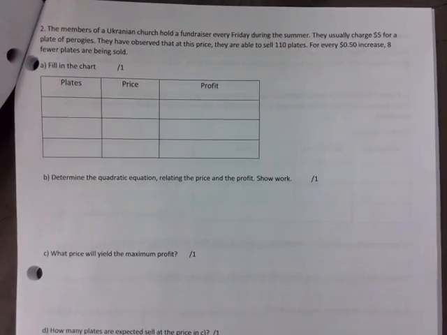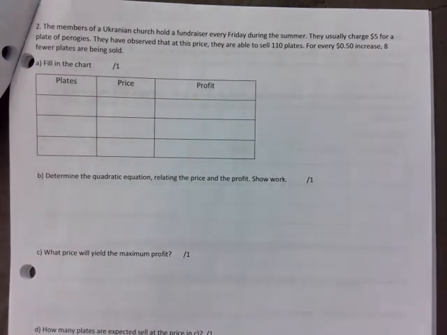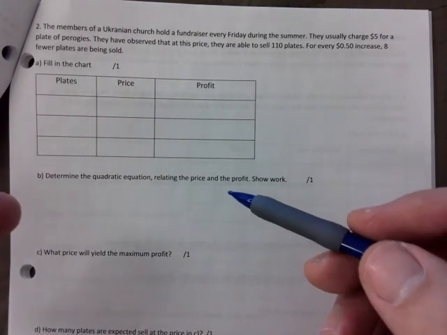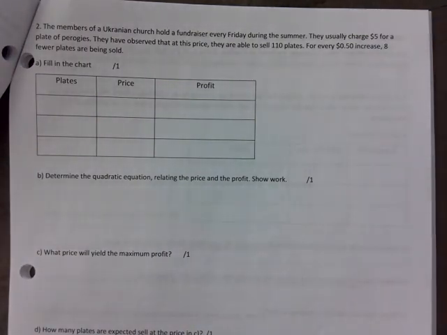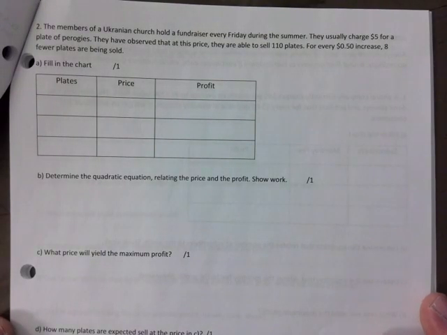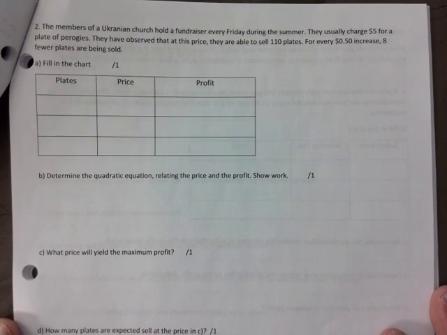And I want you to fill in the table, come up with the equation, answer basically all of those questions on that page. If you need to consult with your neighbor, you can do that. If you prefer to work on the whiteboards, you can do that too. But I'll give you some time to do that.